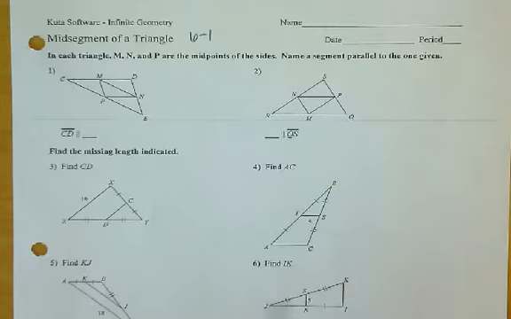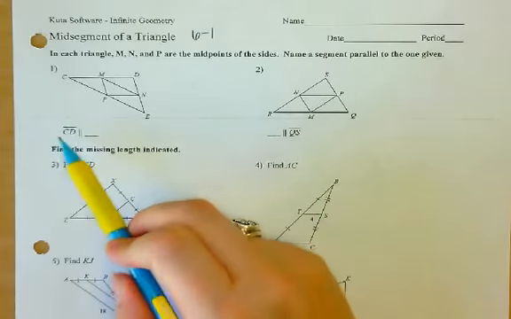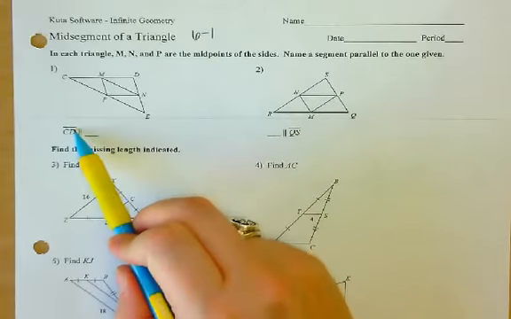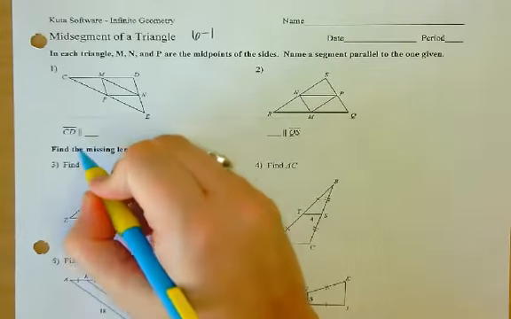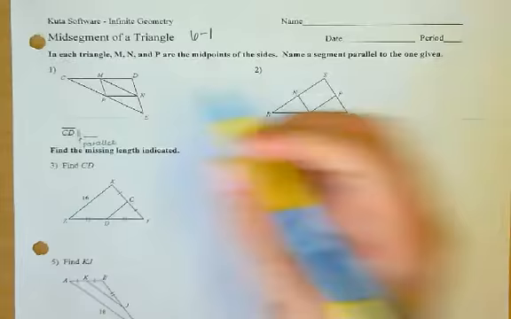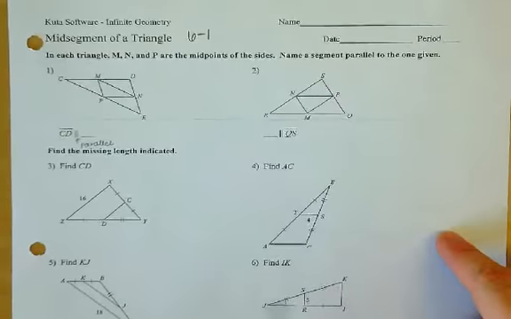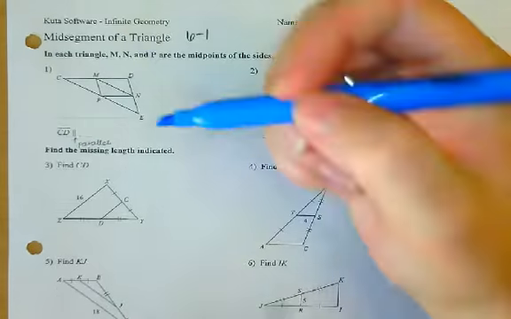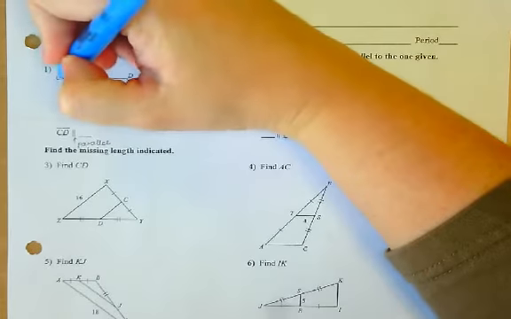A couple things that we need to note here. We have CD with a line over top. That means that I'm looking at line segment CD. These two lines here mean parallel. So I'm looking for the line segment that is parallel to CD. I'm just going to highlight CD here.